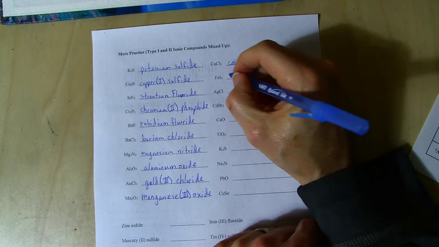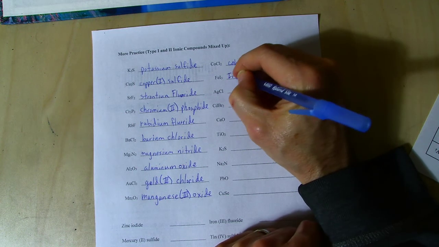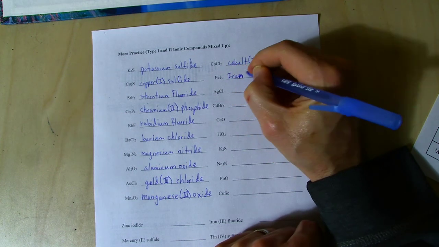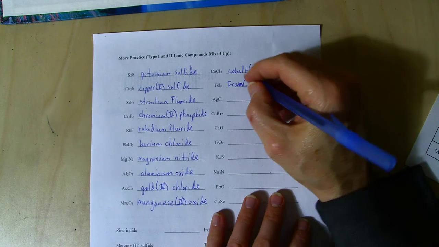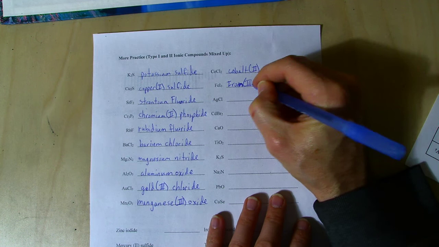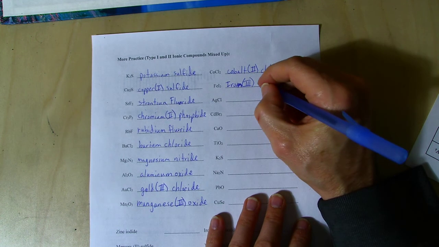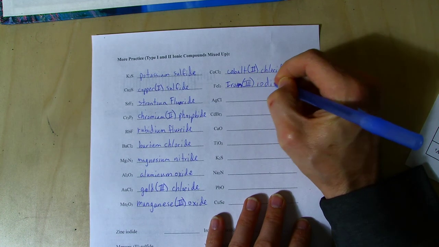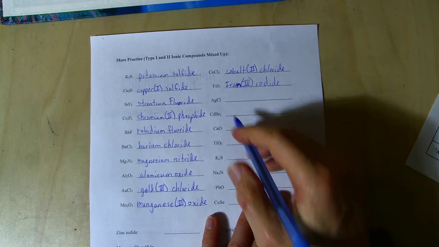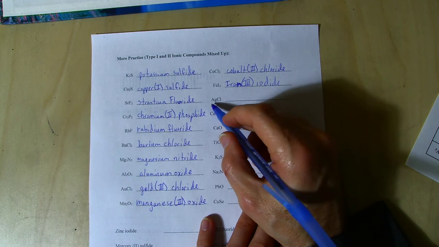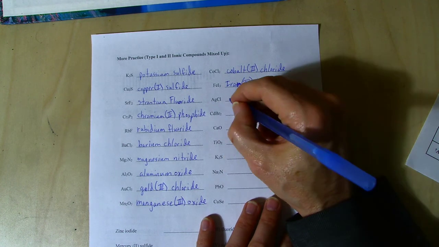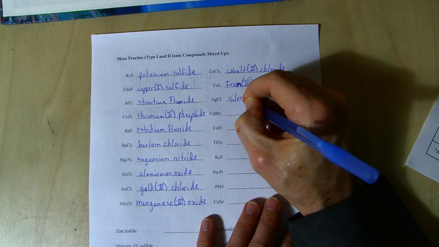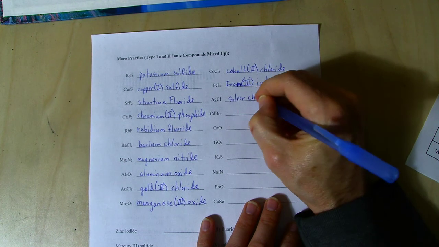This one is going to be iron 3 iodide. This is going to be now silver. Silver is one of those special ones. It's only going to have one charge, so you do not need a Roman numeral. So this is going to be silver chloride.